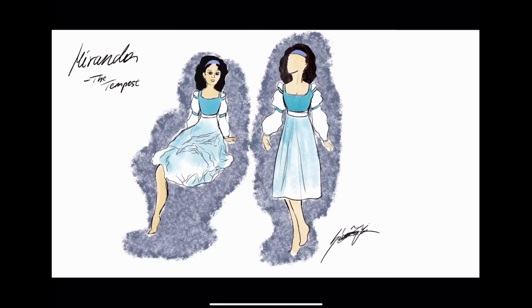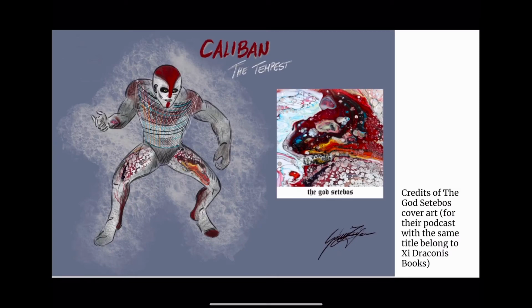Here we have Miranda in a very simple version of a Renaissance silhouette dress that should be made of a man's shirt under a dress, and it should look dirty, worn, and a bit crumpled. Caliban will be covered in white and grey chalk with red body paint to make him look scaly, and he will have a multicoloured fishnet stretched on his upper body.